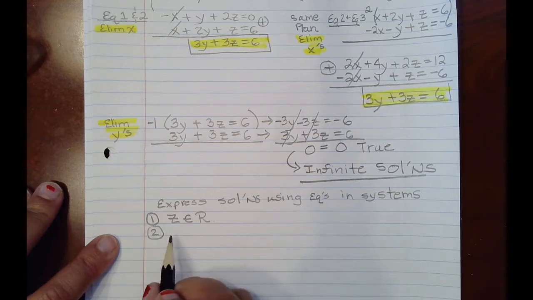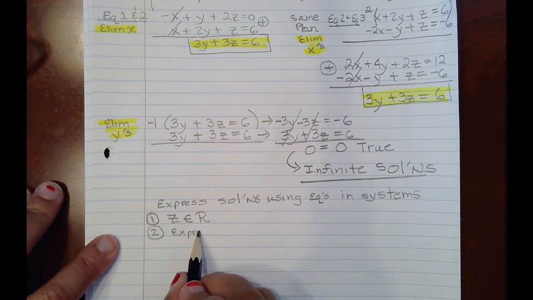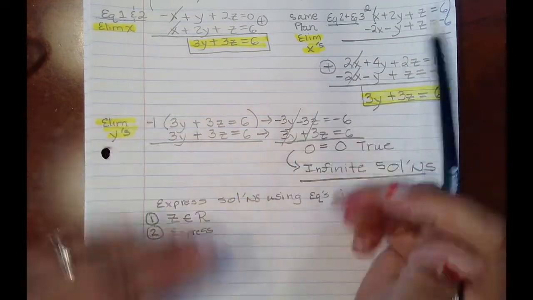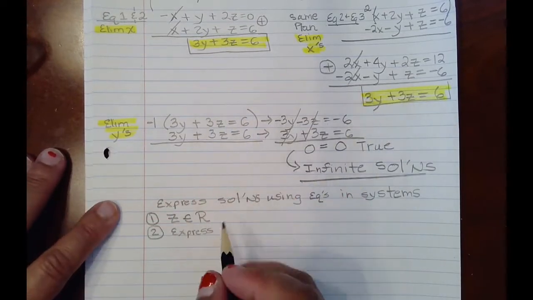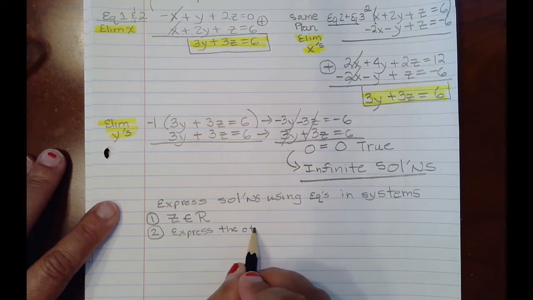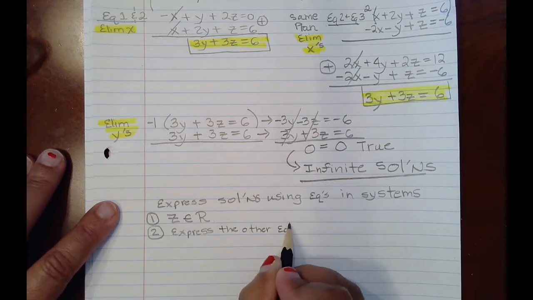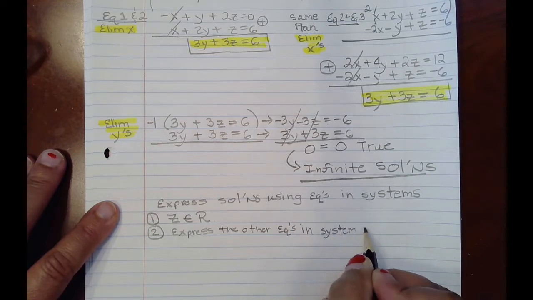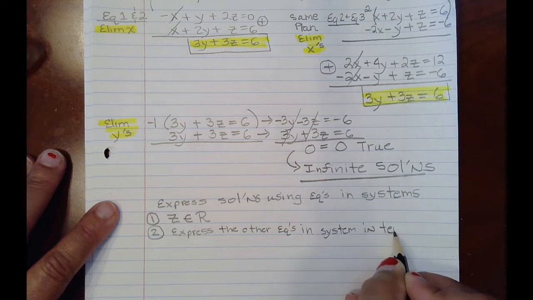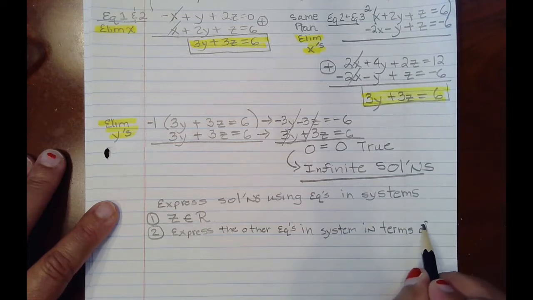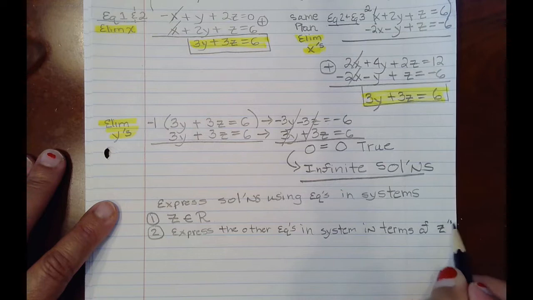Second thing you're going to do is express the other equations in the system. And like I said, those mini equations that you came up with are part of the system. Express the other equations in the system in terms of the variable that you just said could be any real number. So in terms of z. You're going to express the other equations in terms of z.